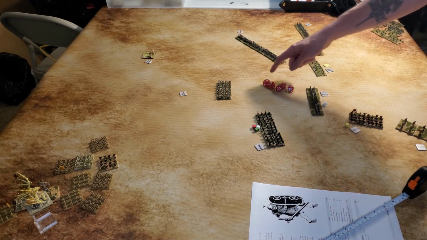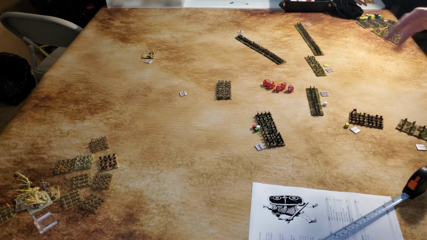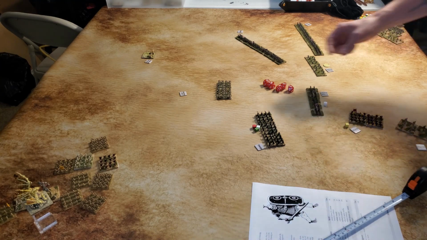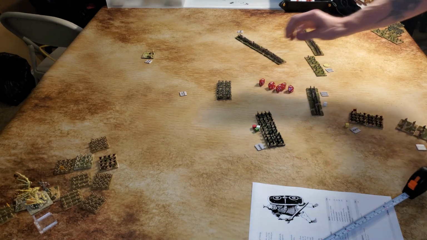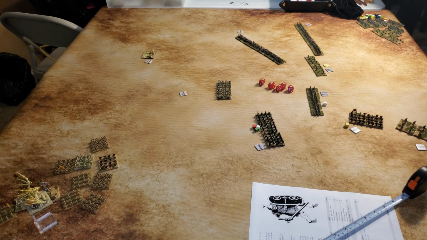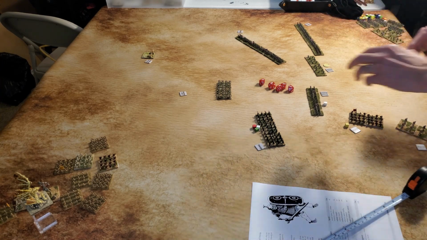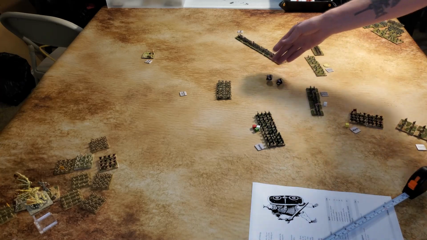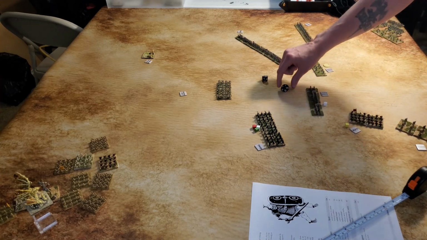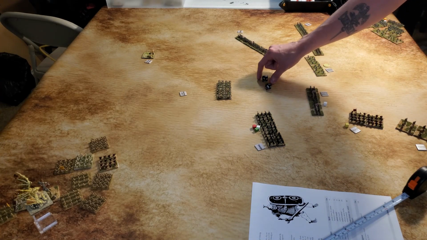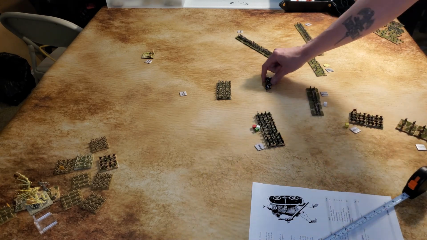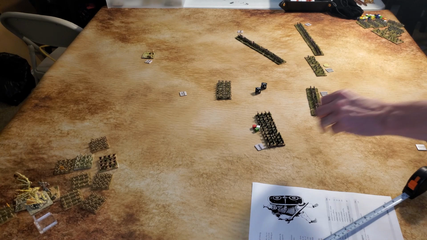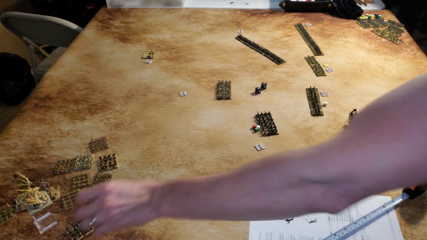Actually, I did not get a critical on the first roll. So the second roll, basically, we're just rolling to confirm. I did get a 10 here, but this is basically just a confirmation roll. That's not actually a critical. That's still 5 hits, and that's a failure. I rolled a 7 on the casualty check, so that's actually a kill on the wraiths.